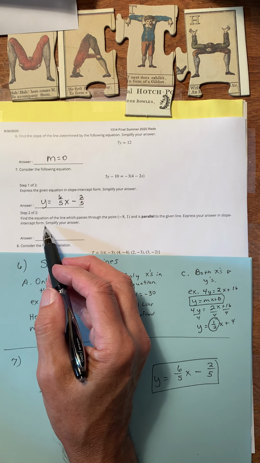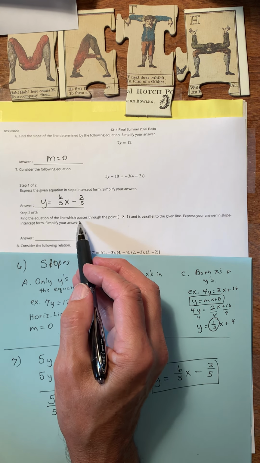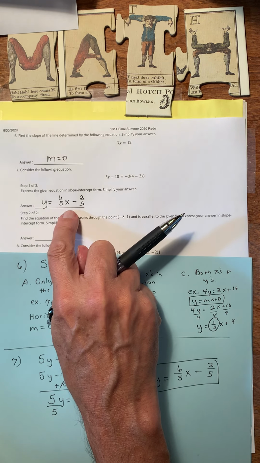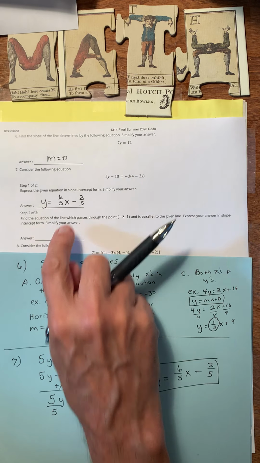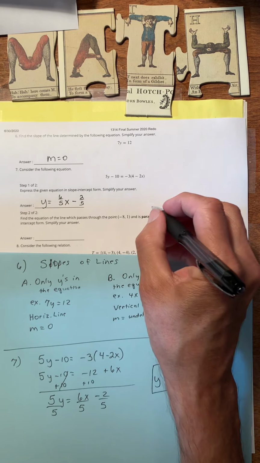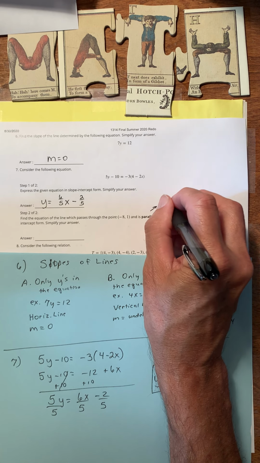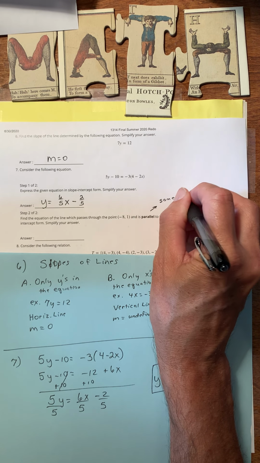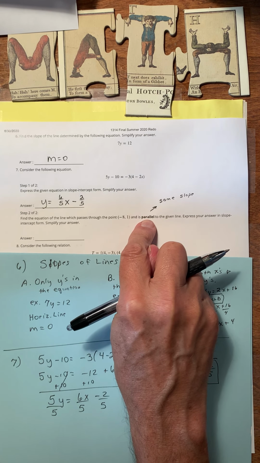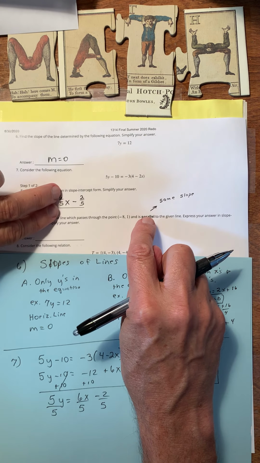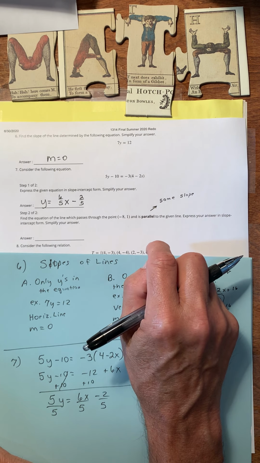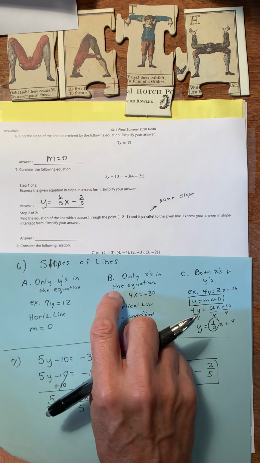Step 2, find the equation of the line which passes through the point, and they give you a point, and is parallel to the given line. So here's my given line. If it's parallel to it, that means the same slope. Parallel lines have the same slope. If it said perpendicular, I would want to take the negative reciprocal of the given line's slope.